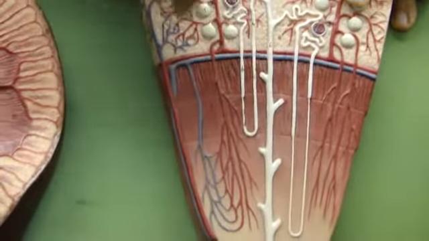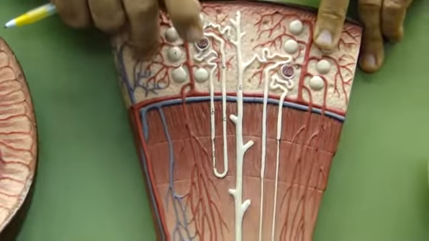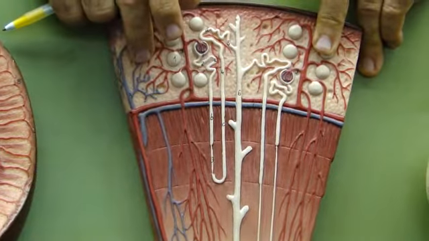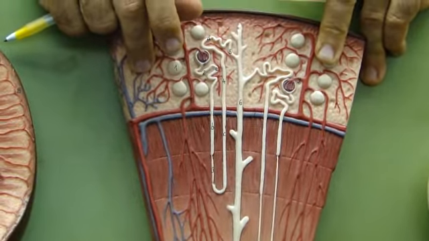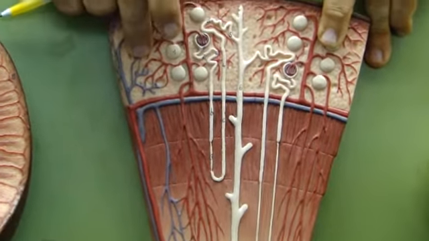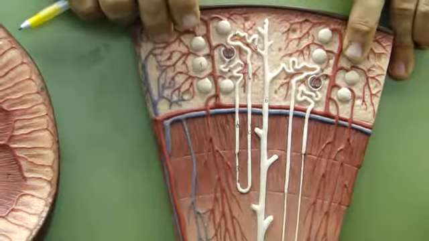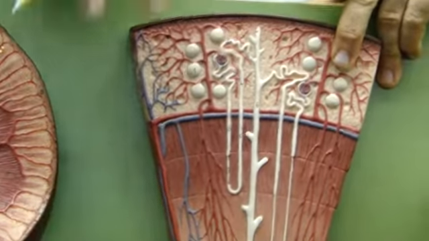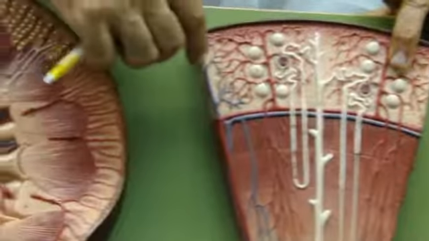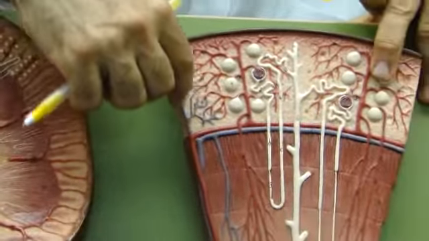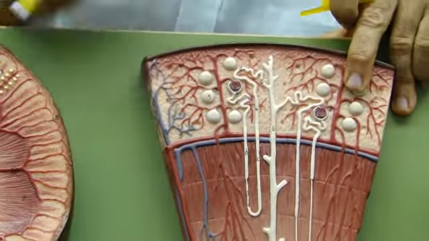Both of them are from which arteriole? Efferent. From the efferent arteriole, both of them. Okay? And then both of them drain into a venule that drains into a cortical radiate vein.